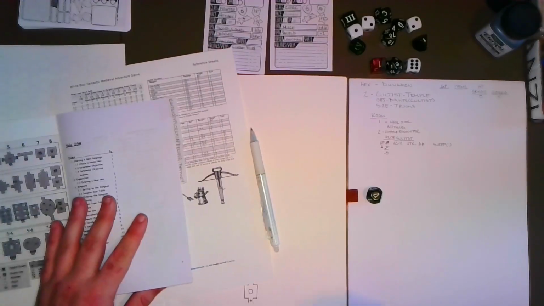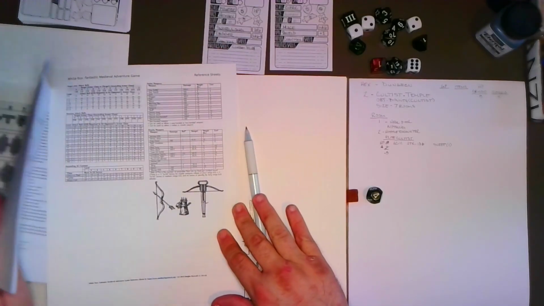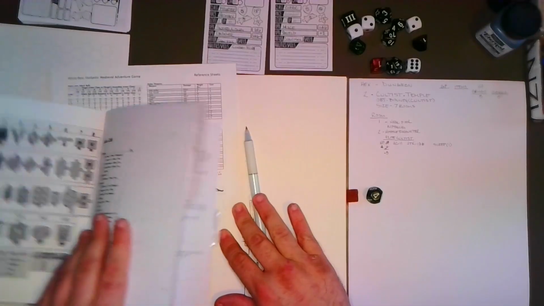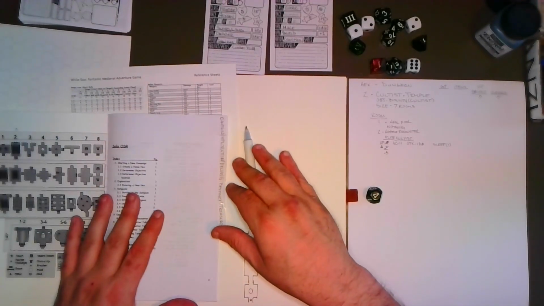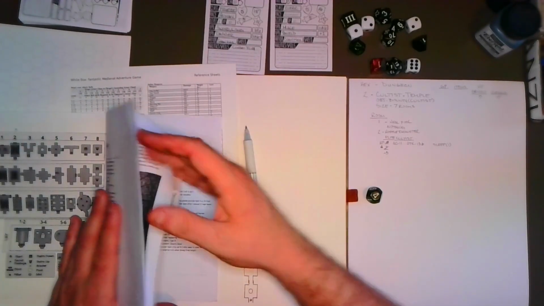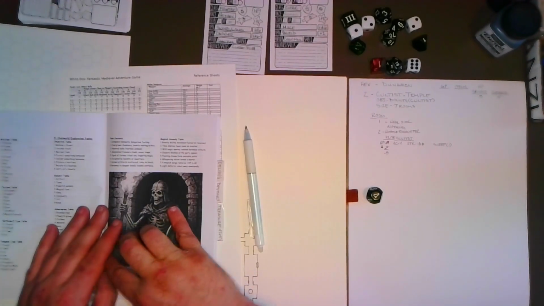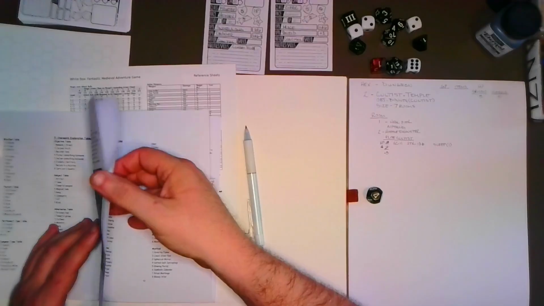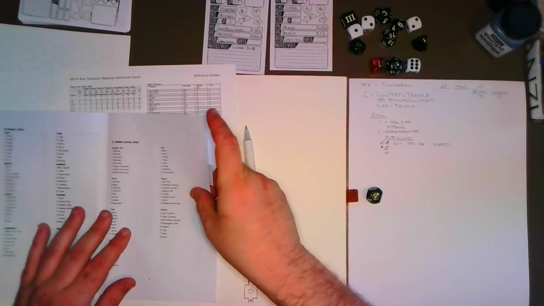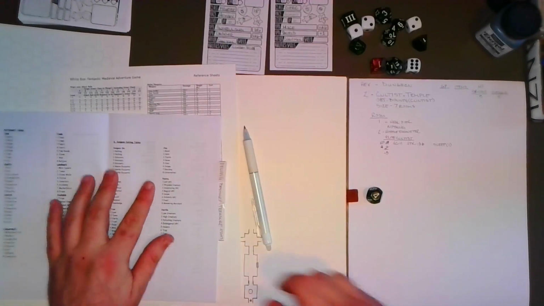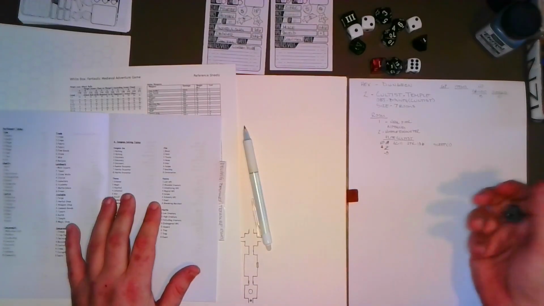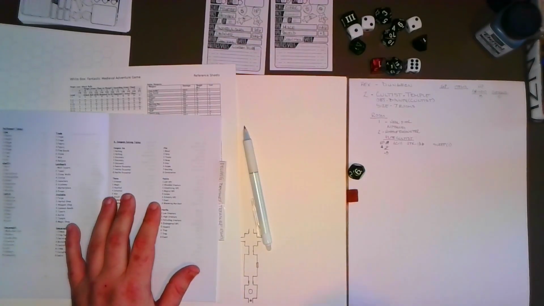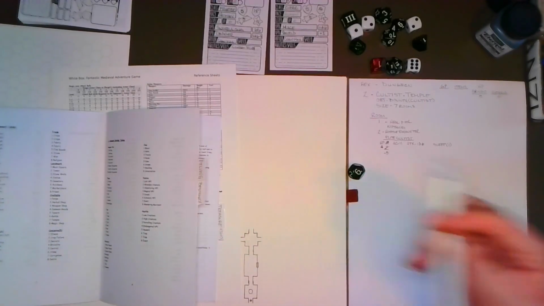Now we roll what is typically called the dungeon, or I don't remember. That's what it's called. Delving. The dungeon die. Okay, what do we find? 6. That is a passive encounter.